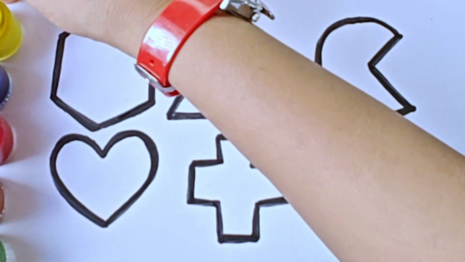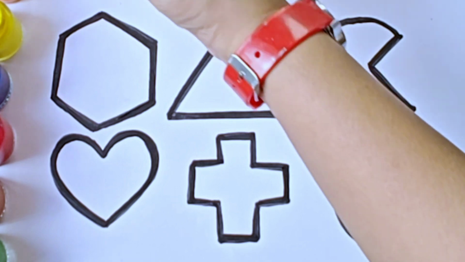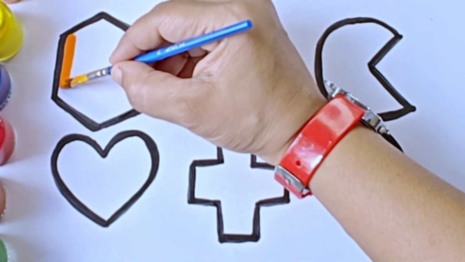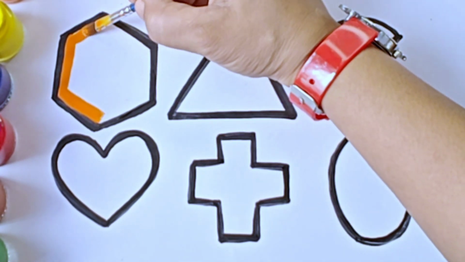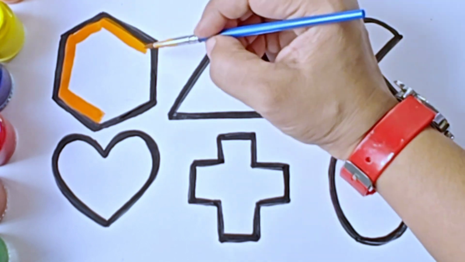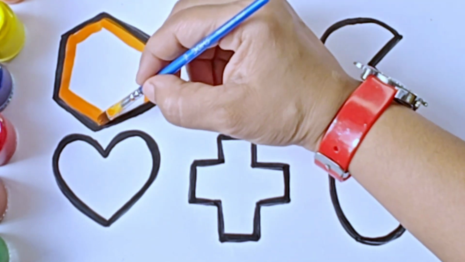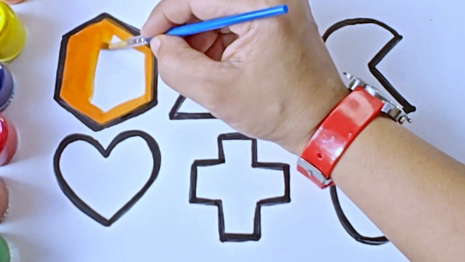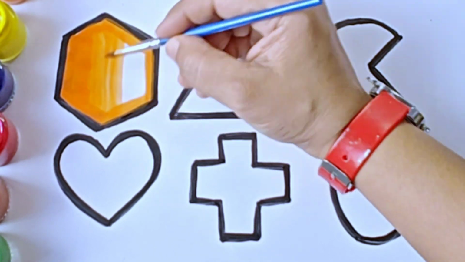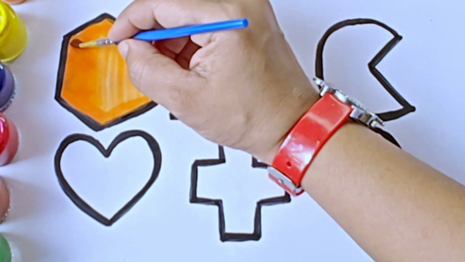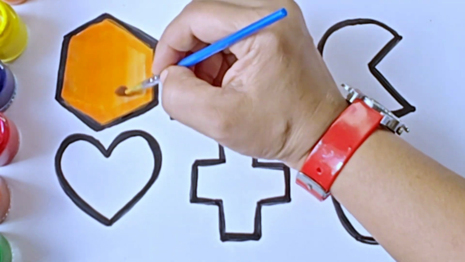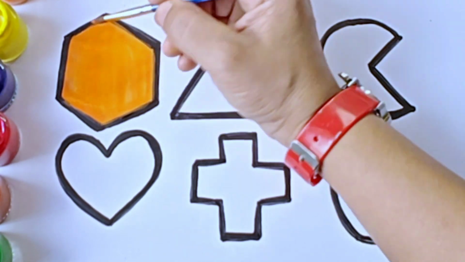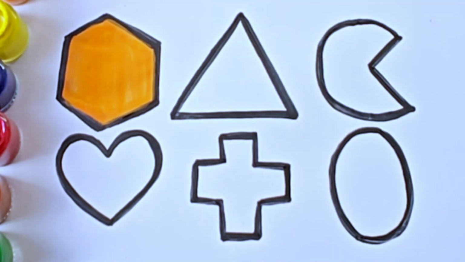Let us color the shapes. It is orange color. It is hexagon.